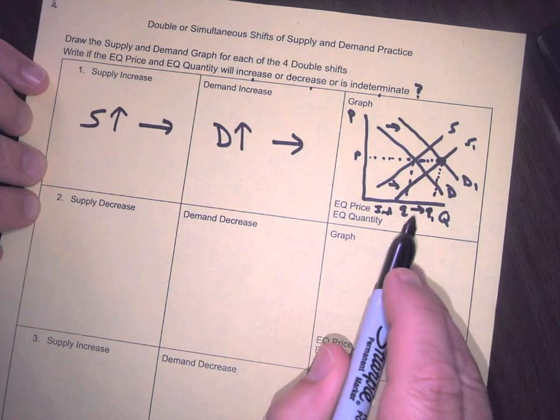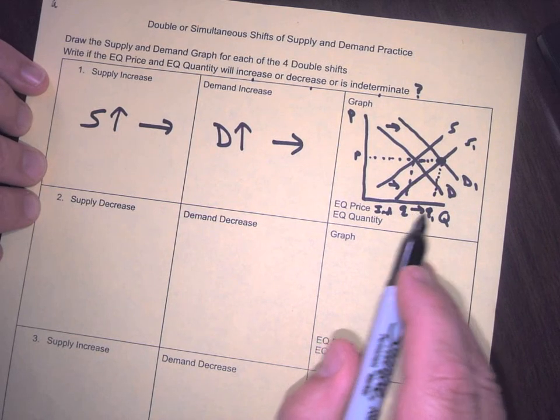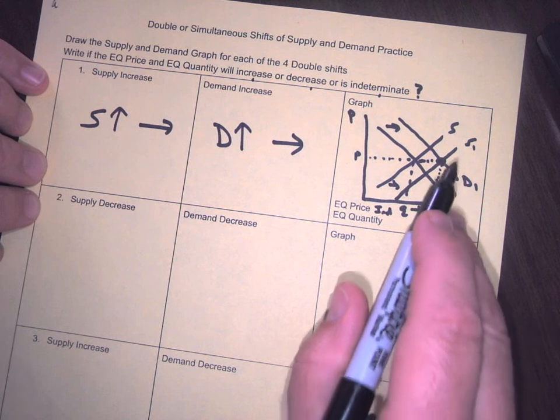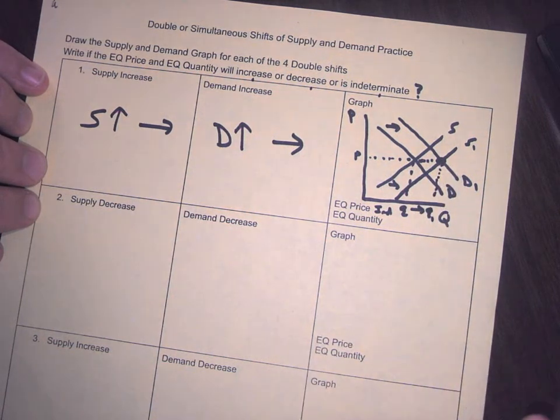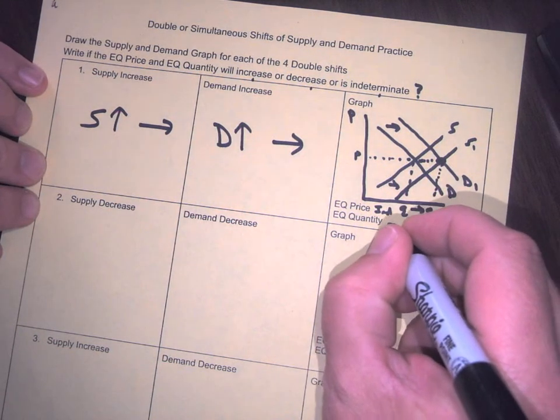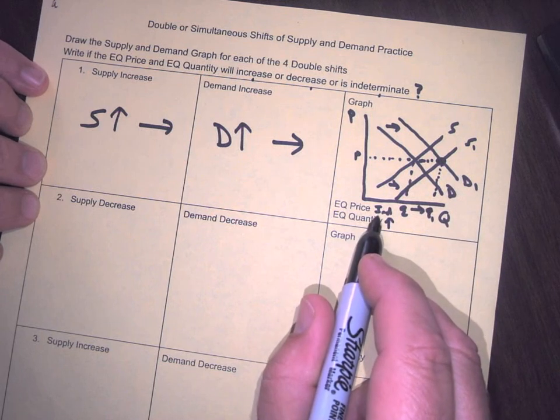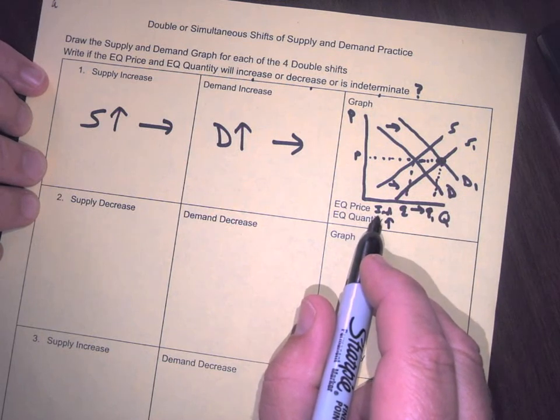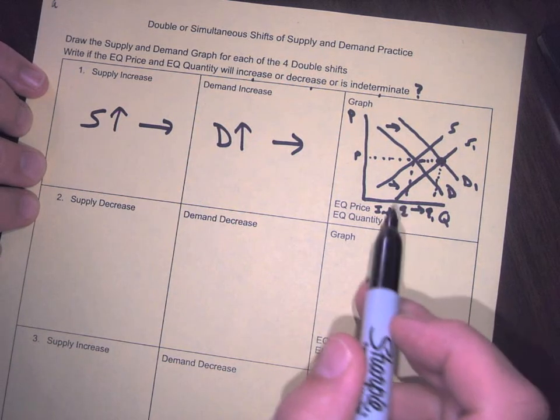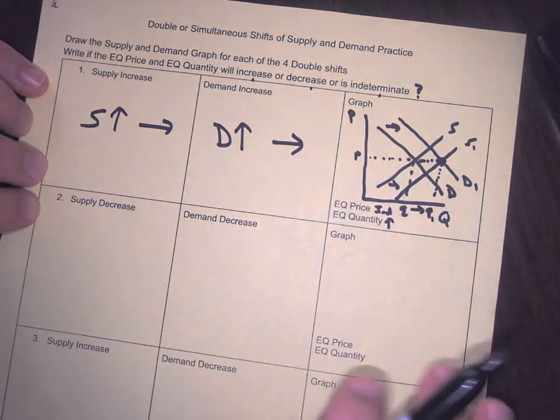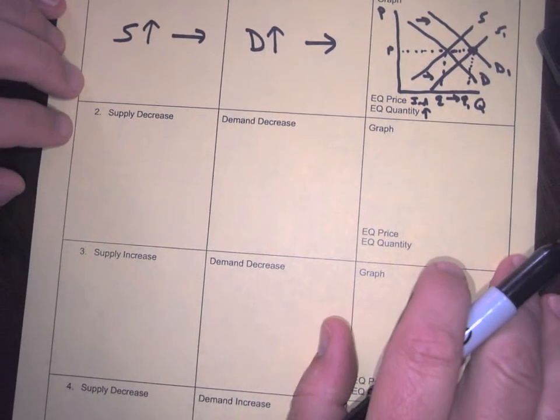So my quantity supplied and quantity demanded both increased. So there is more product out in the market, and there is more demand for that product out in the market. So quantity went up and price was indeterminate. Sorry that's a little mushy because I'm using a Sharpie so you can get a better look at it. Let's go through the others right now.